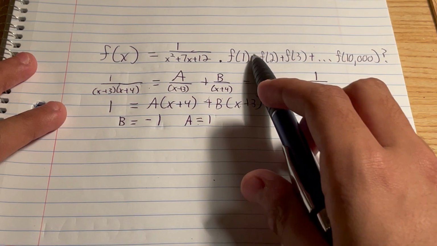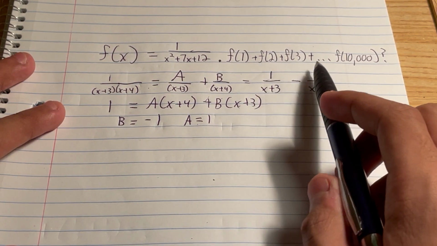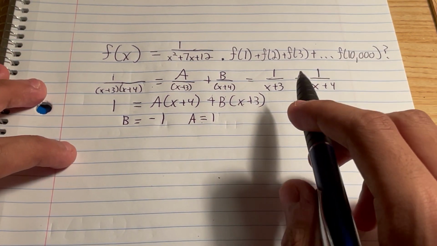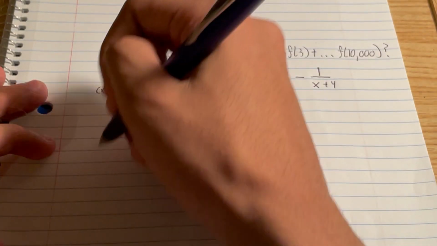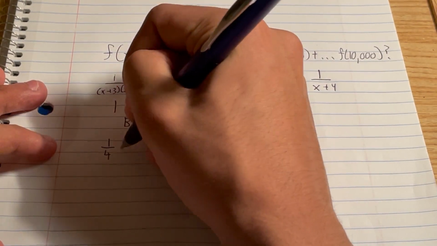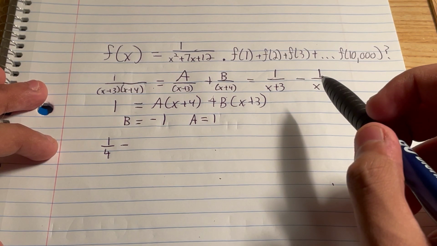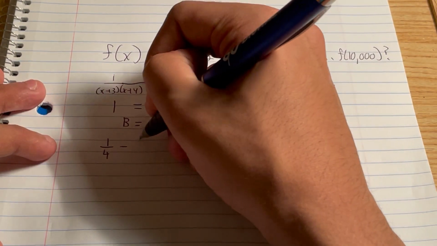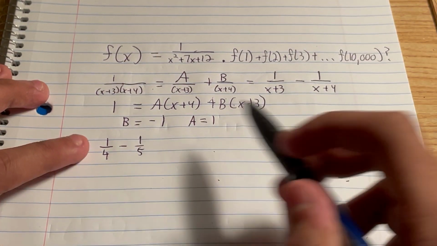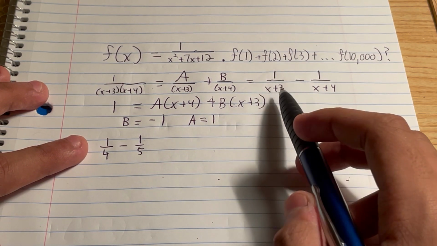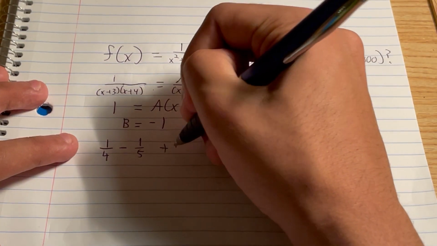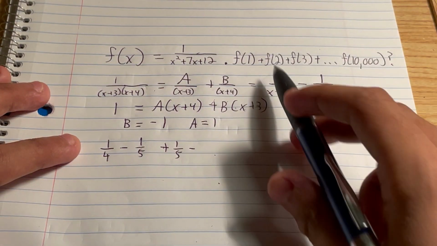So now let's actually try to plug in f of 1, f of 2, f of 3, and let's add them all up. So f of 1 is, well, that's 1 over 4 minus 1 over 5. Okay, that's f of 1. What's f of 2? f of 2 is plus 1 over 5 minus 1 over 6.